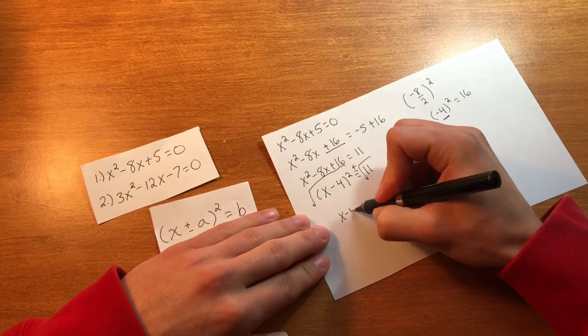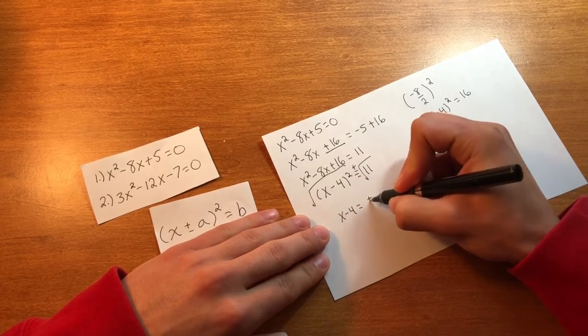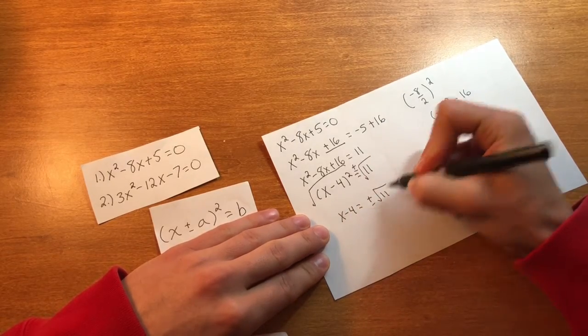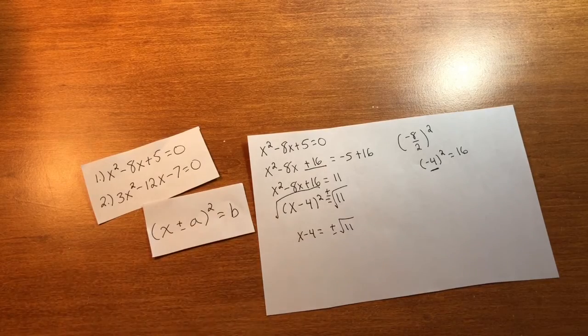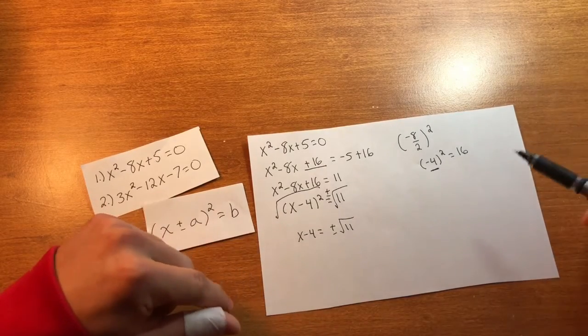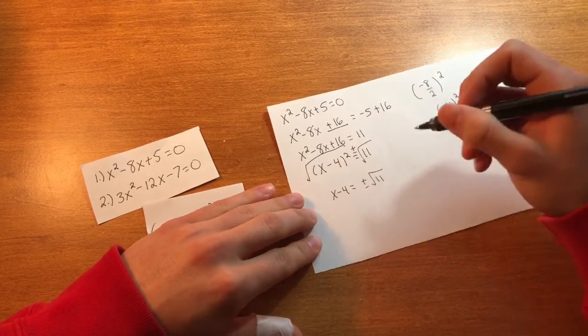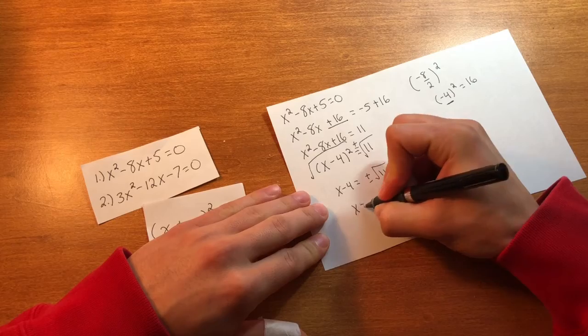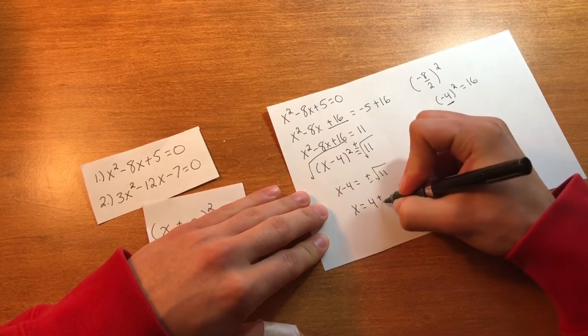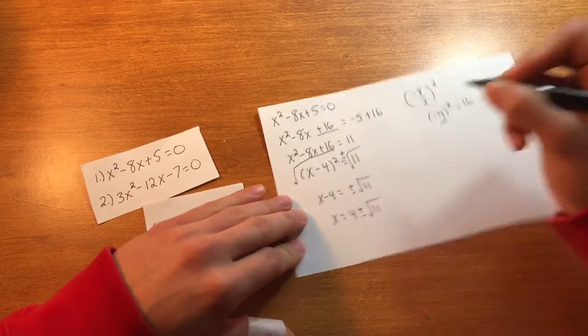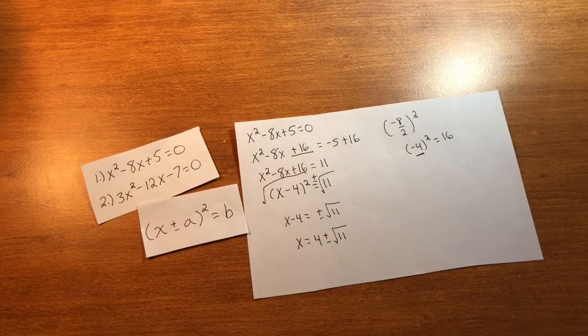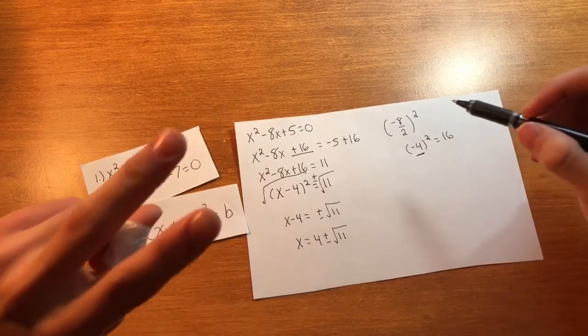So x minus 4 equals plus or minus the square root of 11. Okay, very nice. Last step in solving for x, I'm going to want to bring that -4 over to the right side. So it's going to be x equals 4 plus or minus the square root of 11. Okay, great. So now you can see that I have two solutions.